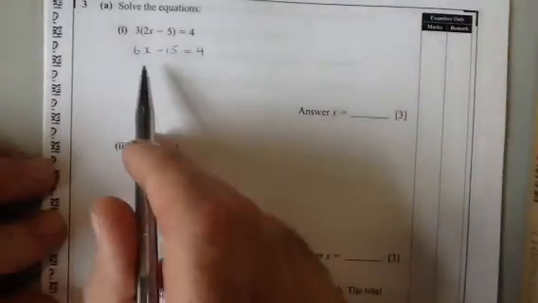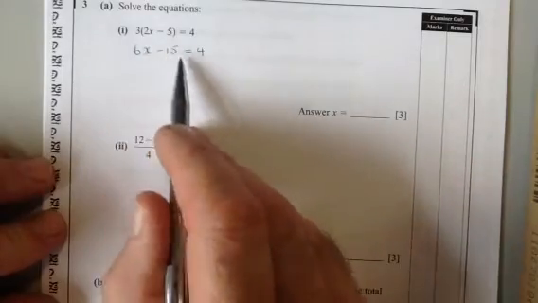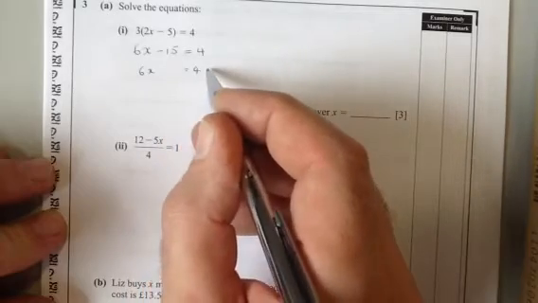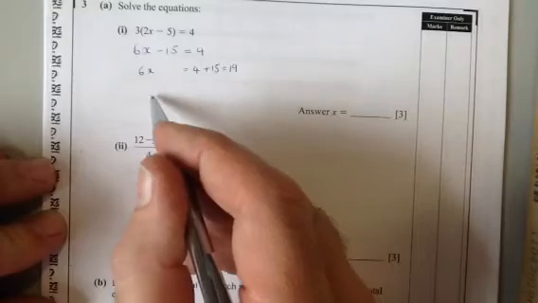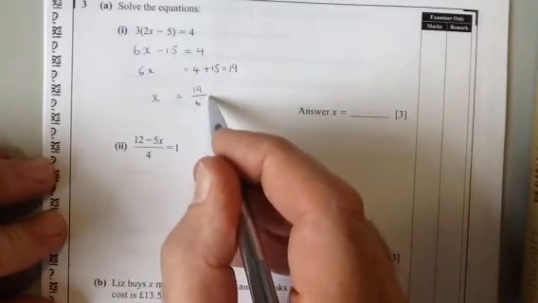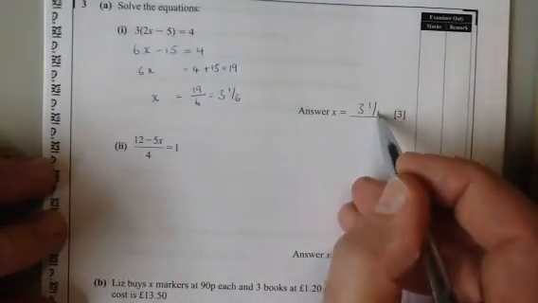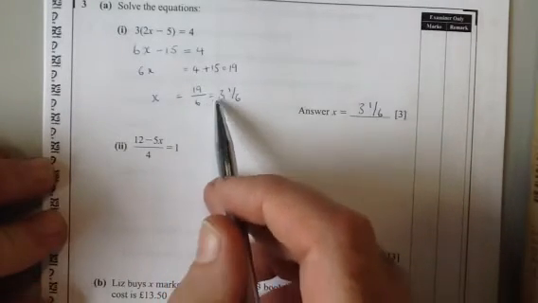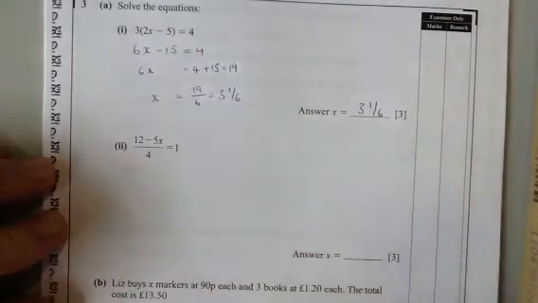Okay, so 6x take away 15 equals 4. That means 6x must be 15 plus 4, 19. So if that's what 6x is, x is going to be 19 divided by 6, which is 3 1/6. Now how I got the 3 1/6 is 6 goes into 19, 3 times, remainder 1. So that's how you work with the remainder, you put it over the number you're dividing by.